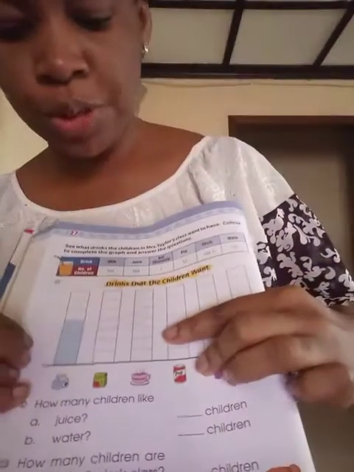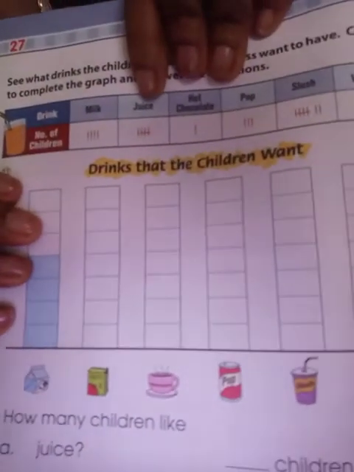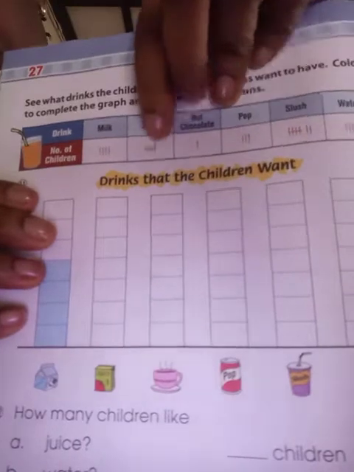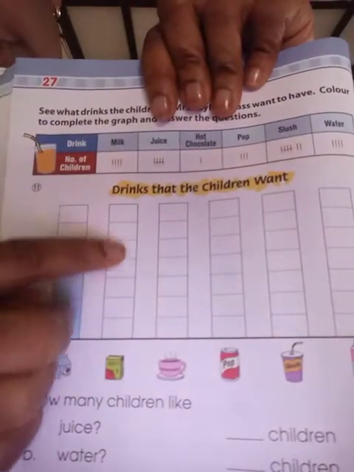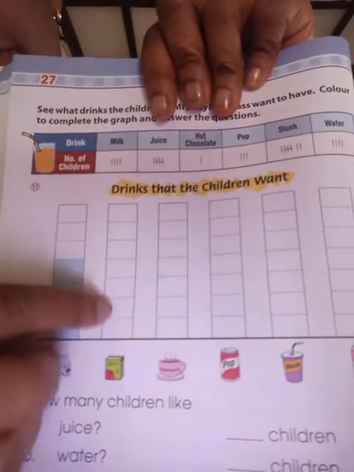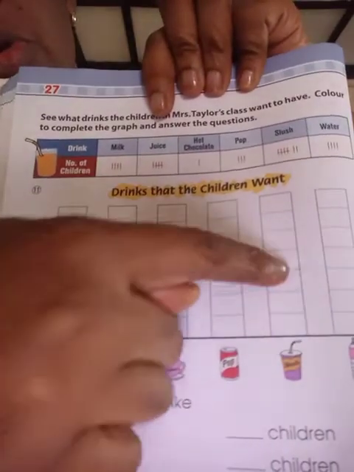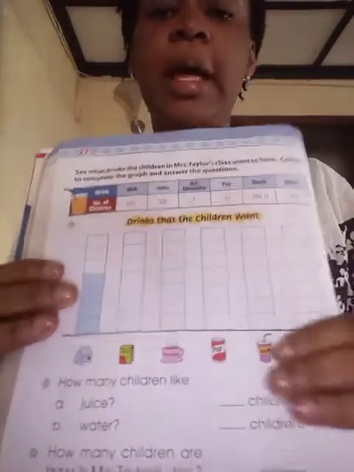Now the next one is what? Juice. So you go to the juice. How many children drank juice in Mrs. Taylor's class? 5. So on top of here, you color 5 bars. And that's the same way you're going to go for each and every one of them. And then when you're done with your coloring, you answer the questions below based on your coloring.